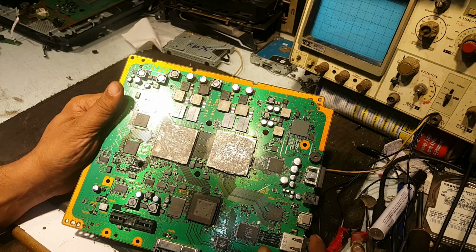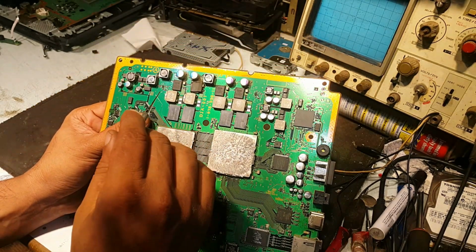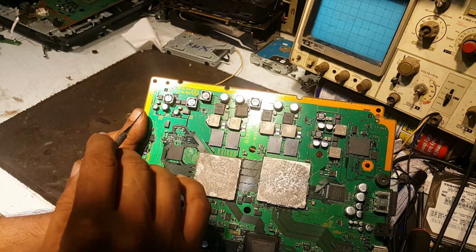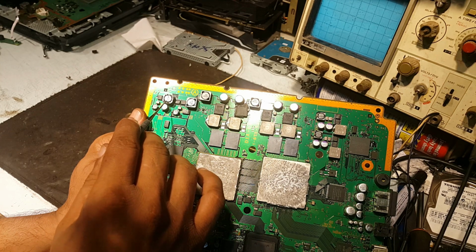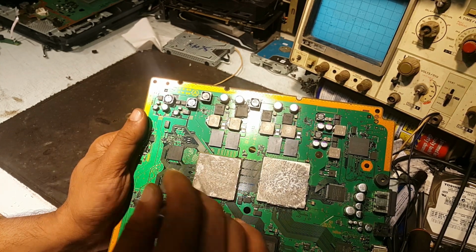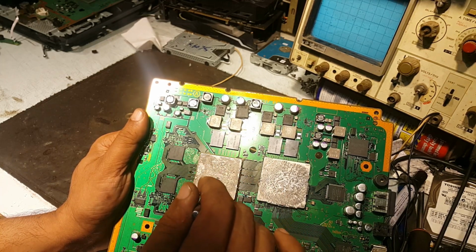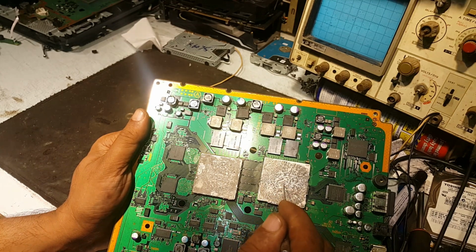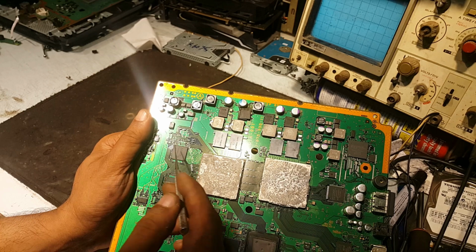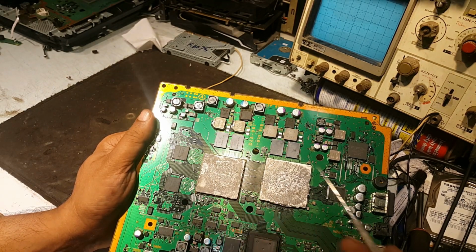and there are many power supplies like this that are generating power for the peripheral components, just like CPU, GPU, CPU internal RAM, GPU internal RAM, and even for the RAMs like this.